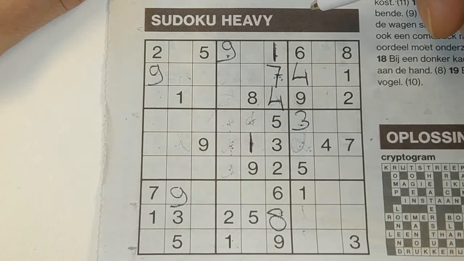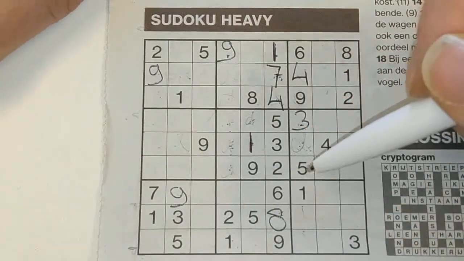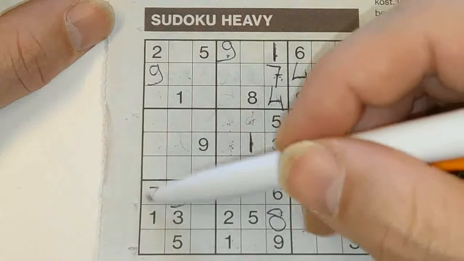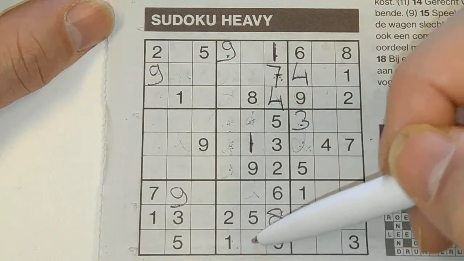In this big square, 3 missing numbers. One of the missing numbers is a 7. We have a 7 there, so no 7 in these 2 boxes. 1 box remains for the 7, should be this one.